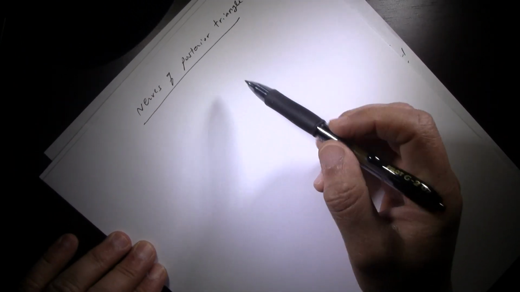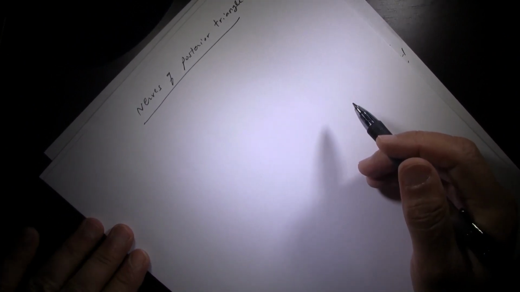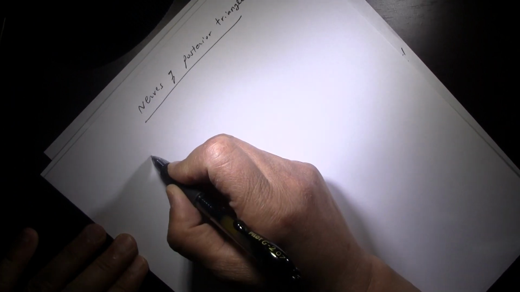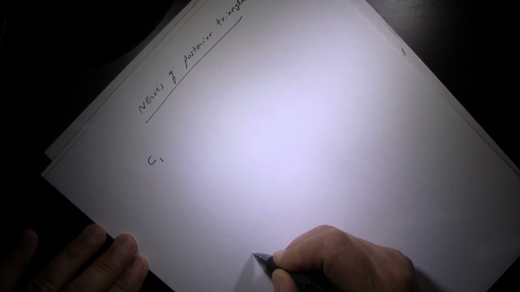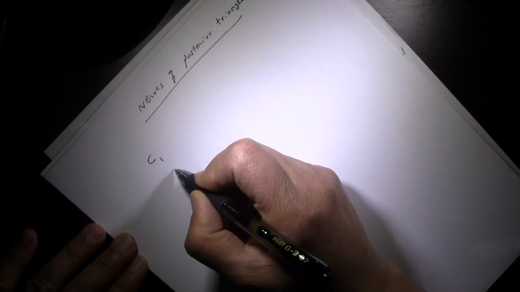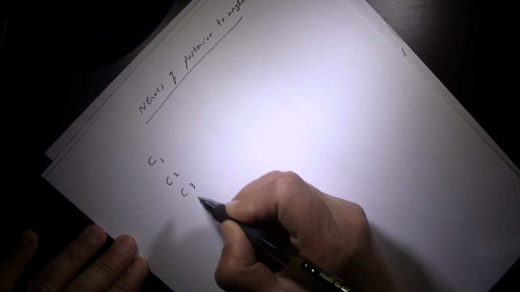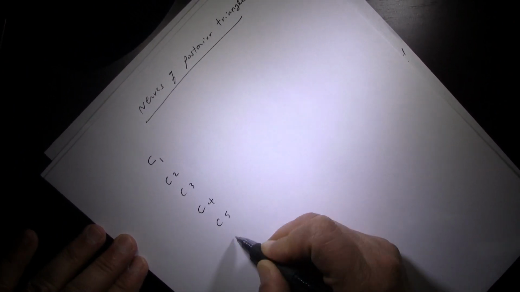Welcome to Easy Anatomy. This is part 2 of posterior triangle, in which I'm going to talk about nerves located in the posterior triangle. When you look at the nerves in the posterior triangle, you will notice that all of them come from cervical nerves. So here is C1 down to C8: C1, C2, C3, C4, C5, C6, C7, C8. Then thoracic nerve number 1.